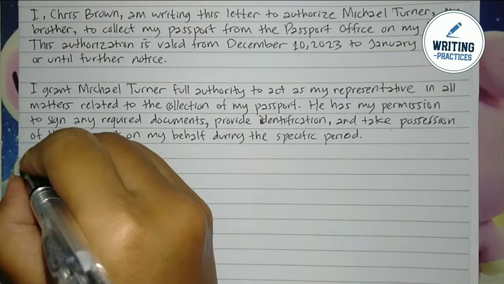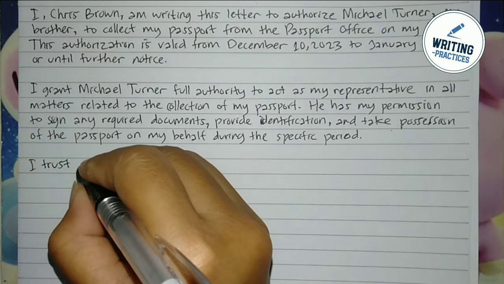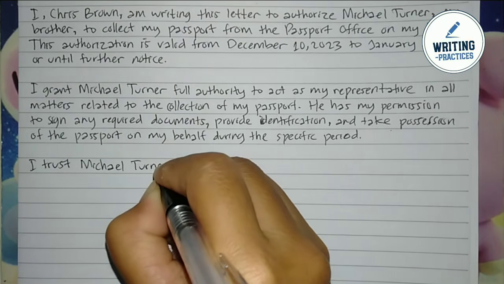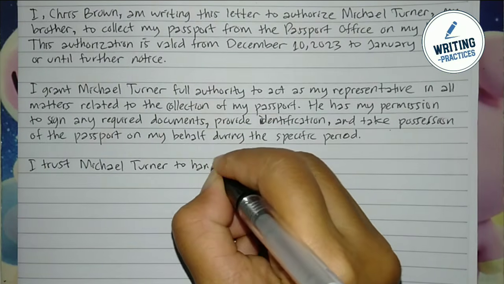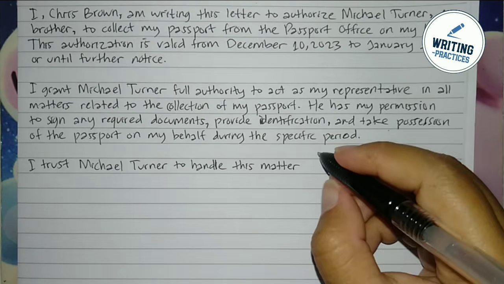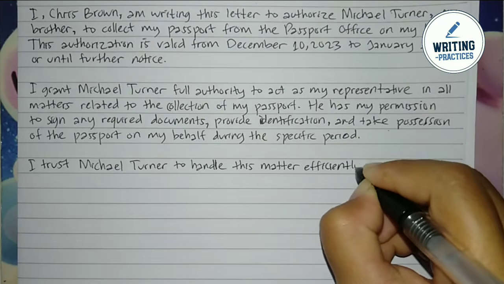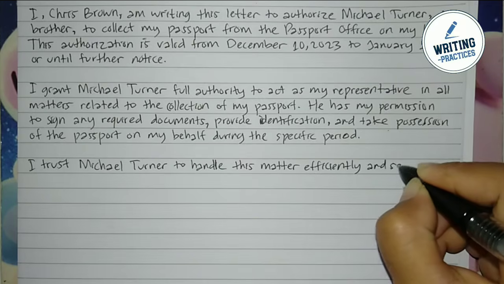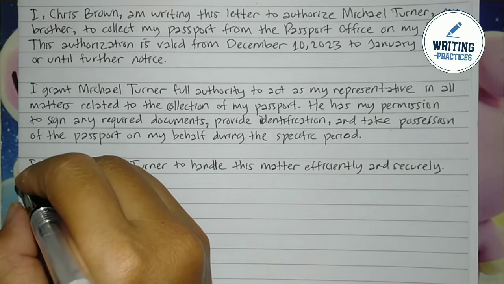In the third paragraph, this is where you express your trust and confidence in your representative. For example, "I trust Michael Turner to handle this matter efficiently and securely." Yes, mentioning your representative's full name at every chance is a must.